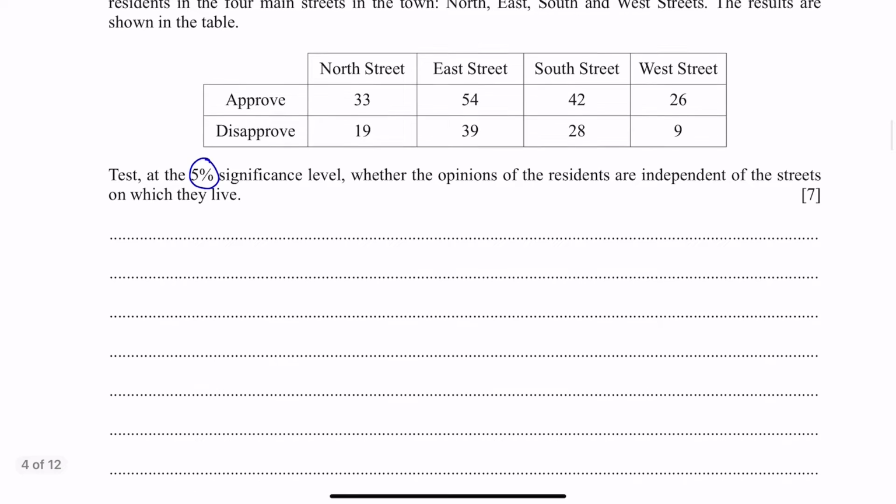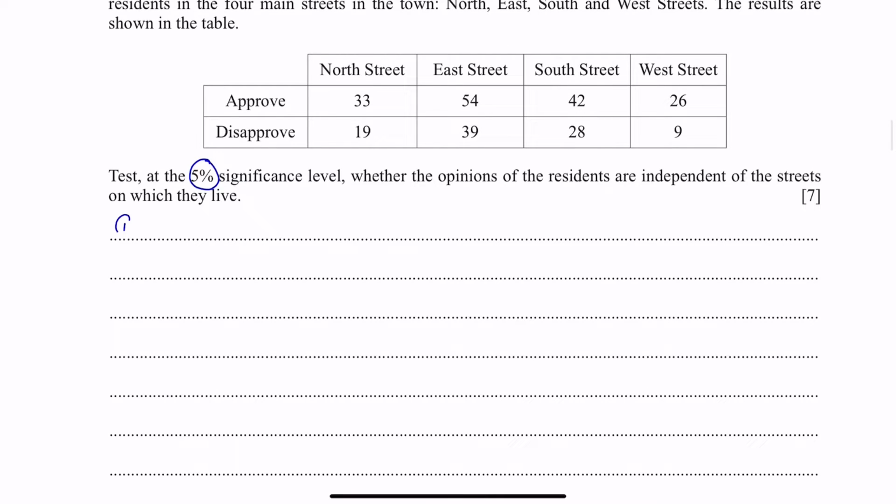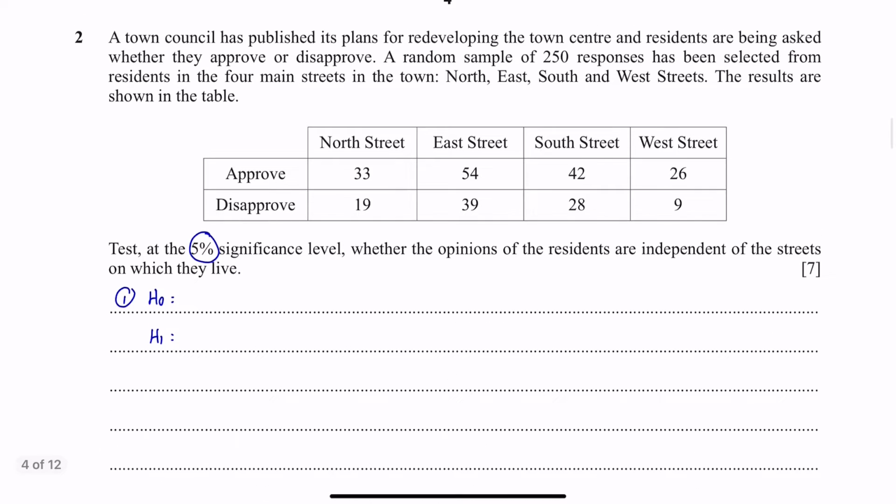So, same thing. Our first step would be the null and the alternative hypothesis. So the null hypothesis in the chi-square test is always that the opinions are independent of streets. Alright, it's always that the first variable is independent of the second variable.